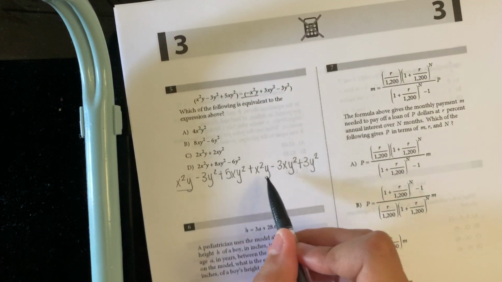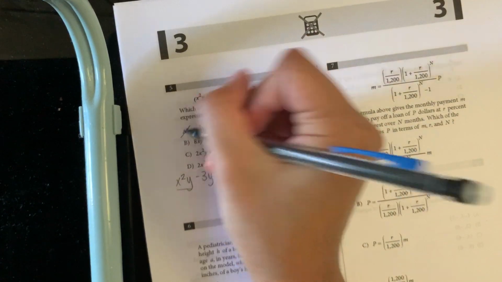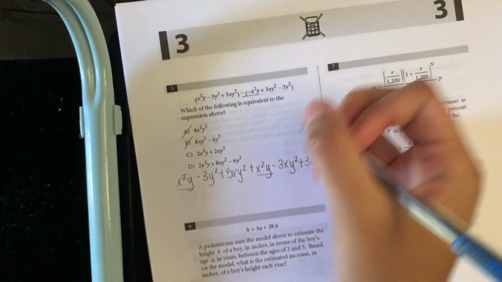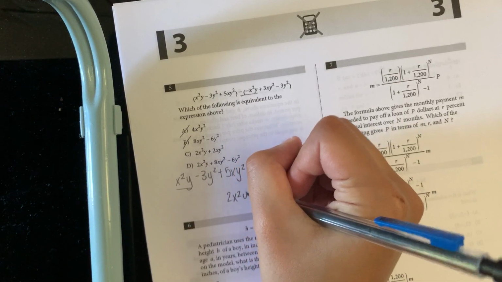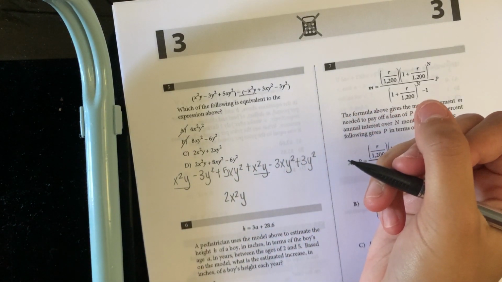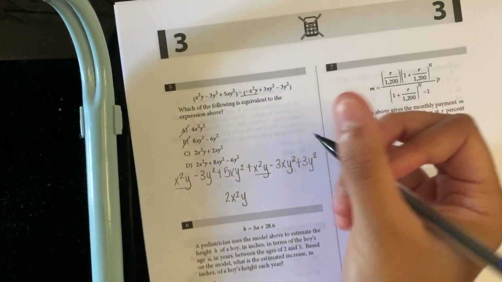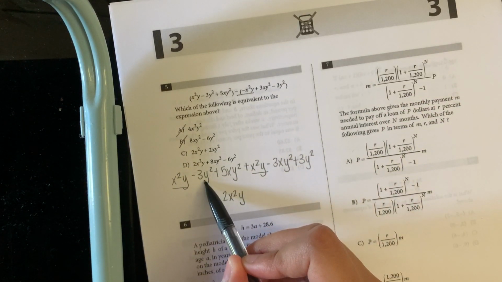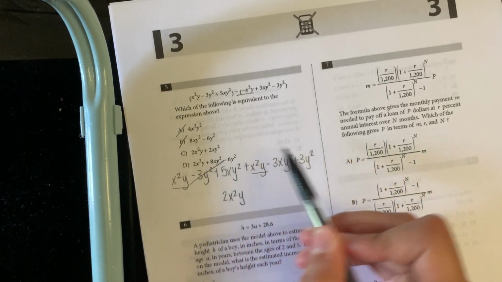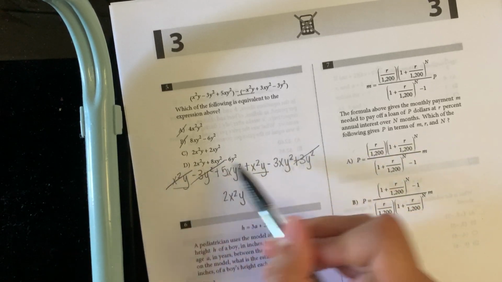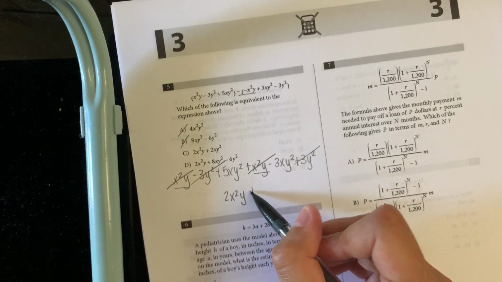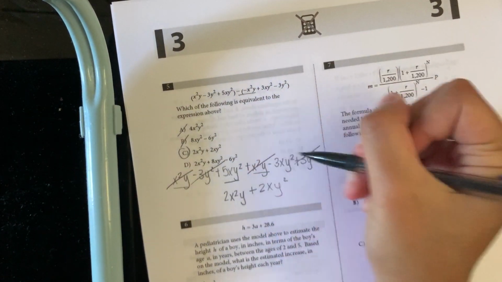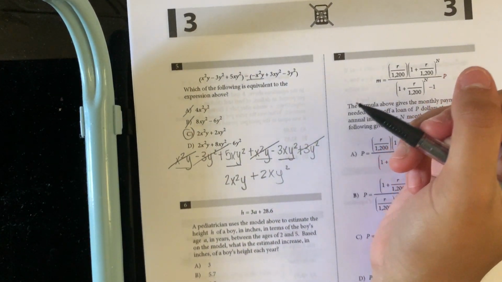So we have 2xy squared, so that automatically eliminates A and B. So we have 2x squared y, and then we have minus 3y squared plus 3y squared. So we can cancel those out. And we can have plus 2xy squared, which is C because we have 5 minus 3, and those are the like terms.